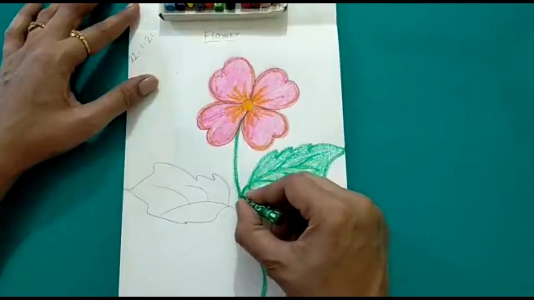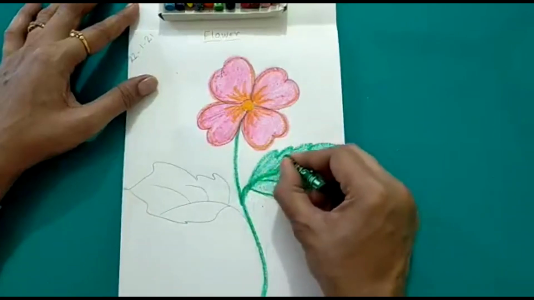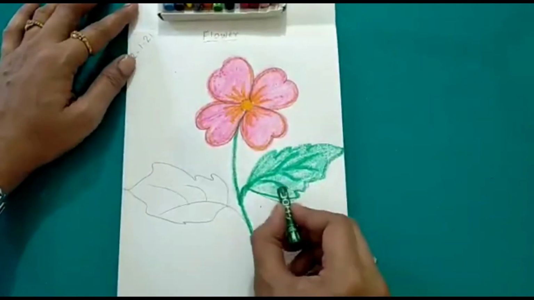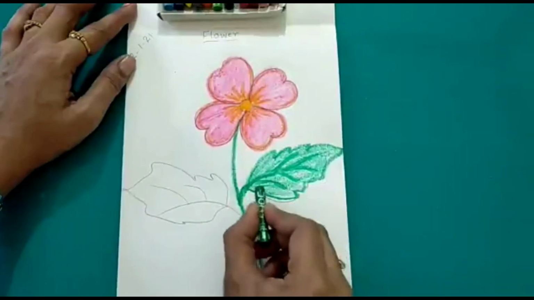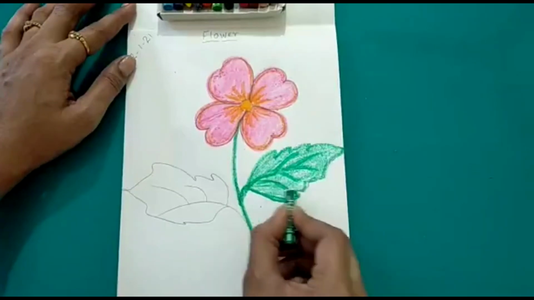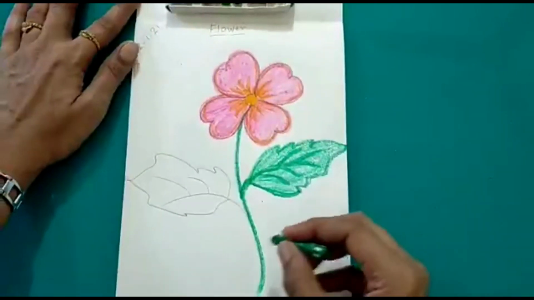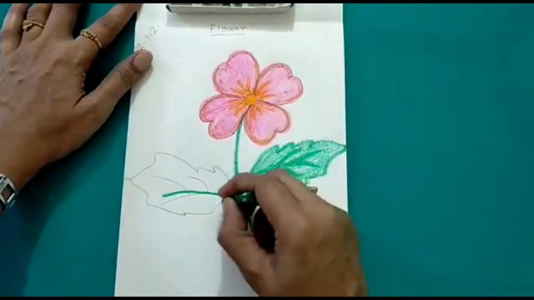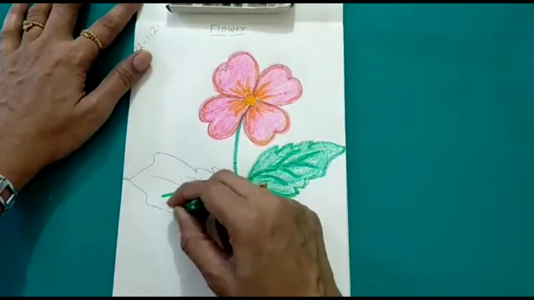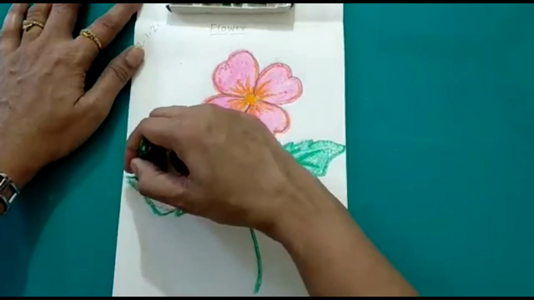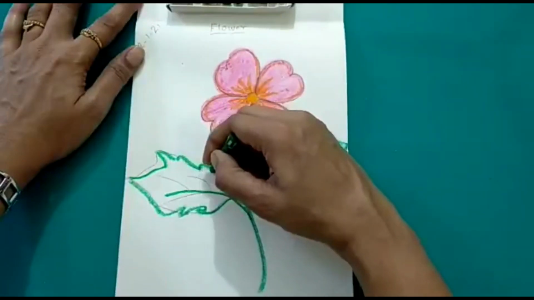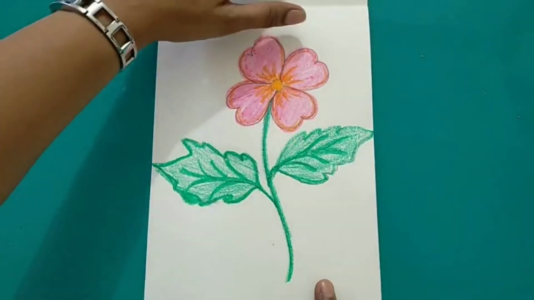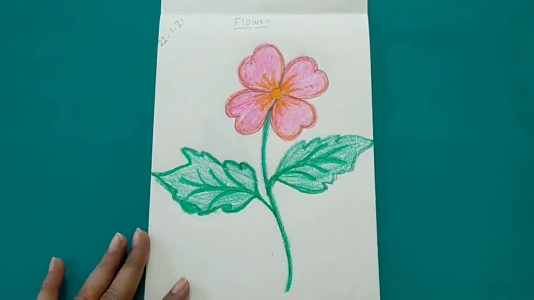You can use light strokes and fill the color inside the leaves. Now the second leaf. So children, I have finished coloring the leaves and the flower.